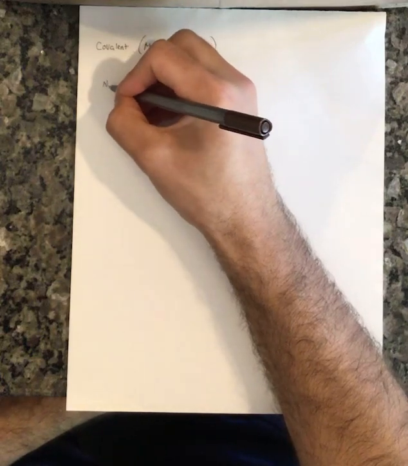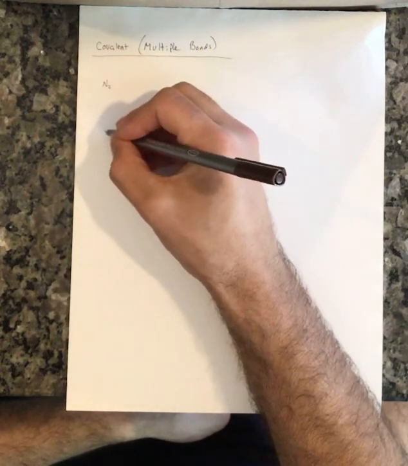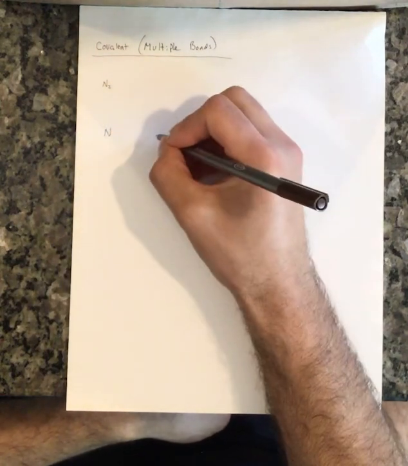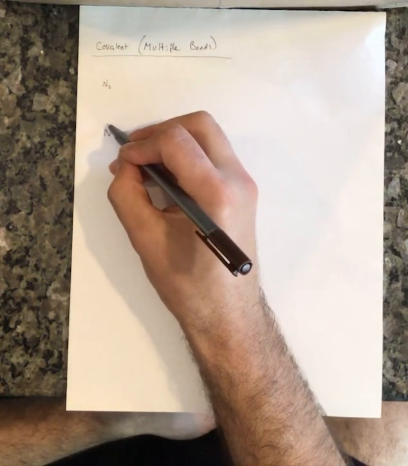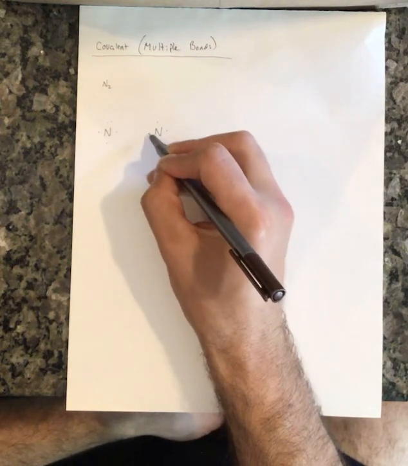Okay, so we're going to try 2. The first one, let's try the diatomic molecule N2. Okay, so in order to draw this, 2 nitrogens means that we need 1 nitrogen. We're going to need a second nitrogen. And once again, because these are Lewis, we need to draw them as Lewis structures. 1, 2, 3, 4, 5. 1, 2, 3, 4, 5.